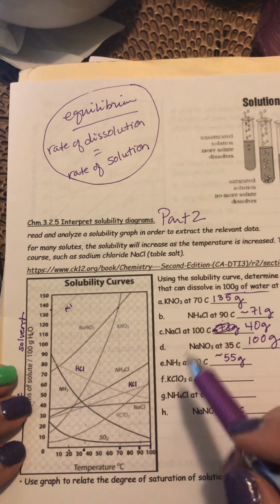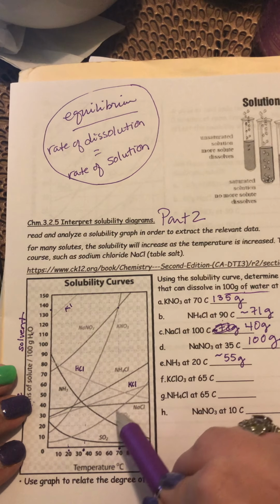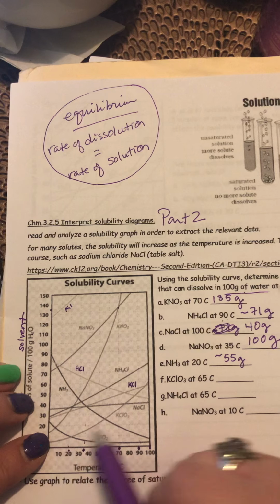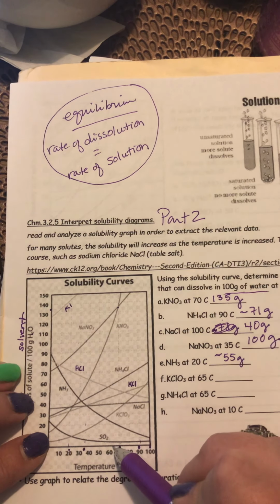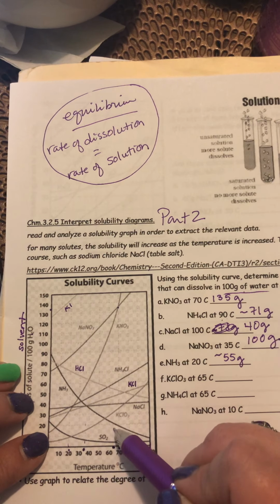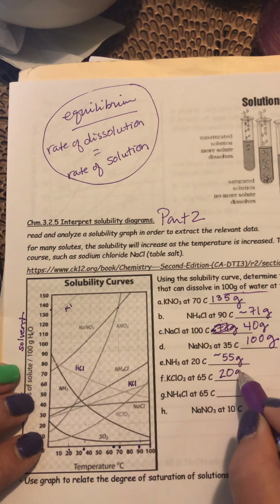KClO3. Hey, KClO3 right here. That means it's this line right here. So at 65 degrees, which is right here. So KClO3, I'm going to go up until I meet it, and it actually follows over to the 20 gram line.